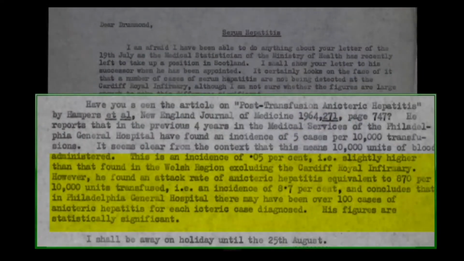However, he found an attack rate of anicteric hepatitis equivalent to 870 per 10,000 units transfused, i.e. an incidence of 8.7%, and concludes in Philadelphia General Hospital there may have been over 100 cases of anicteric hepatitis for each icteric case diagnosed. His figures are statistically significant.